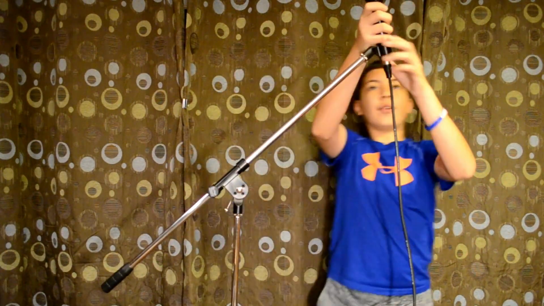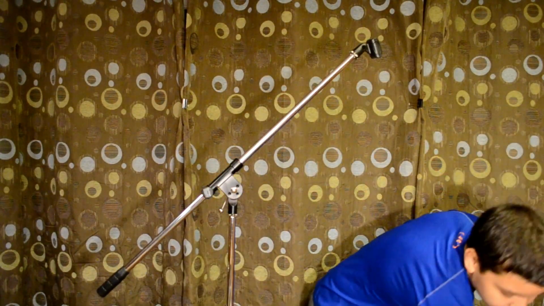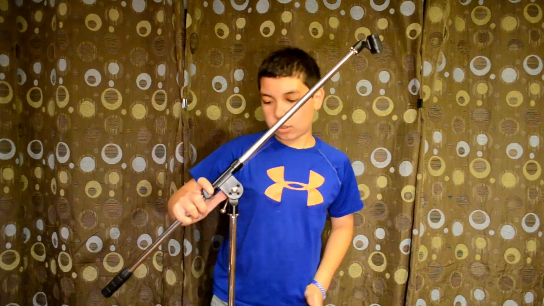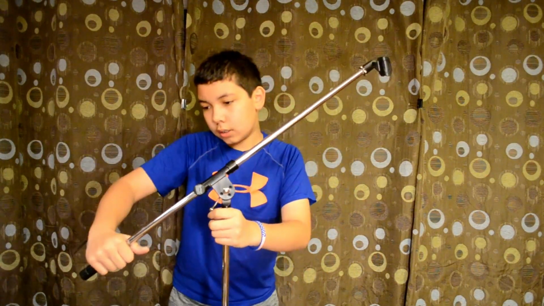Here, this is an example of a first-class lever, a mic stand. We have our mic here. Gently drop it. So here is the fulcrum right here, which is the pivot point of the whole thing. Then I have input force here and output force here. So my mic stand.